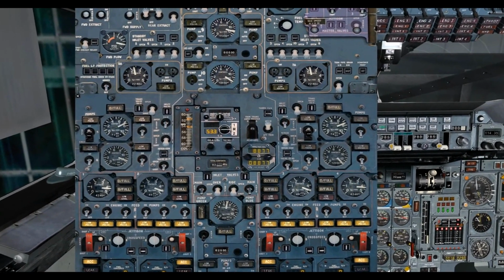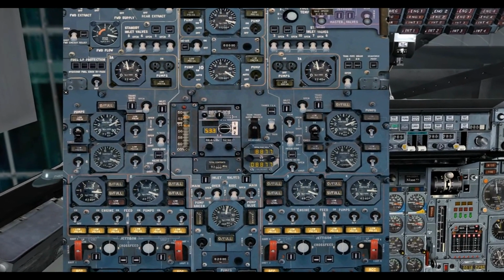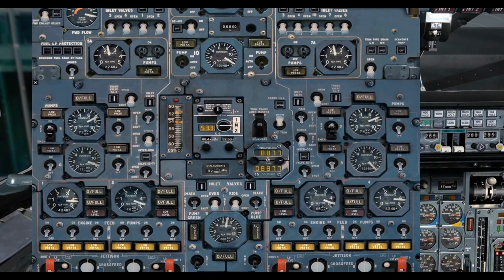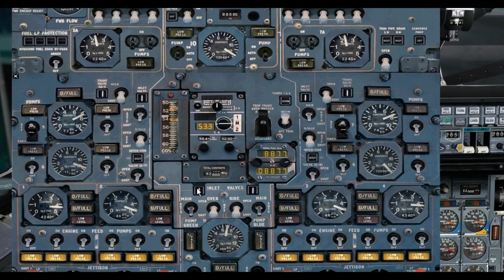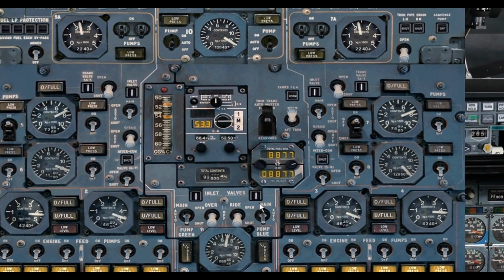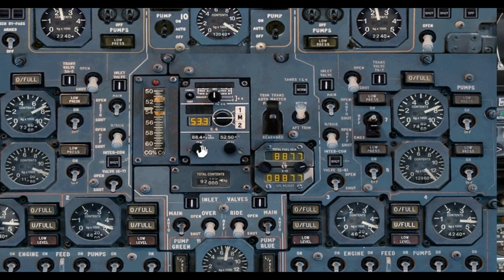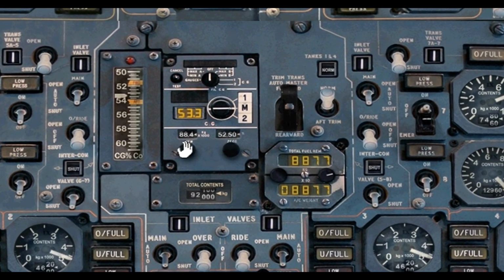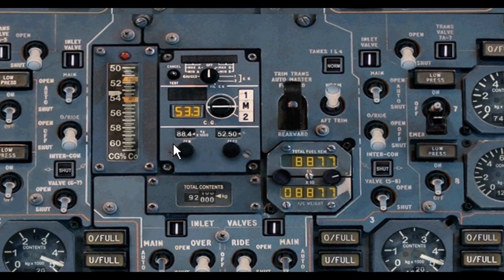Okay, so here's our fuel panel. Everything is shut down, although we do have power to the fuel panel itself, and it's time to set up the fuel panel for our flight. So the first thing we need to do is to check the zero fuel weight, and I've written it down from the load sheet that we originally used. That original zero fuel weight is 88.4, which is set correctly here. The zero fuel CG is 52.5, which is set correctly.